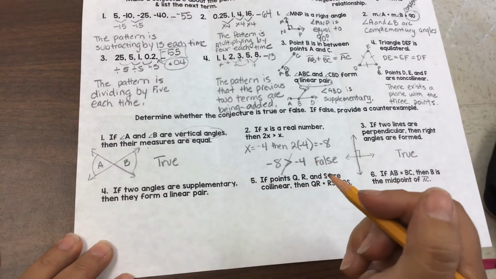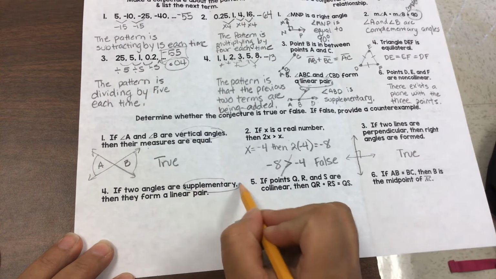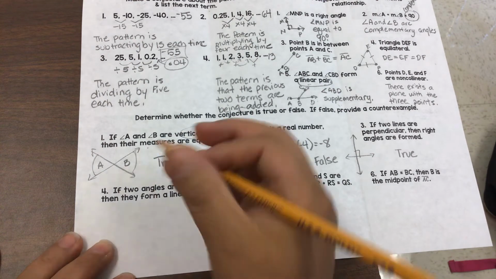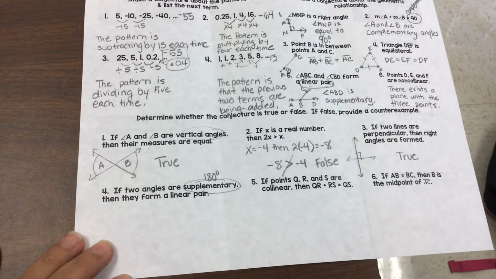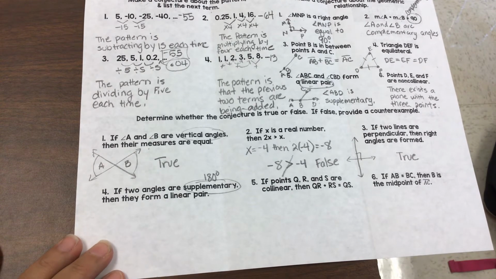4. If two angles are supplementary, so I have mentioned this word before, but we haven't quite learned it yet, so I'm going to say it again. That means two angles that together equal 180 degrees. Then they form a linear pair. Okay, so you have to be careful with this. It says there's two of them, but it doesn't say that they have to be adjacent. Adjacent means together, stuck together.